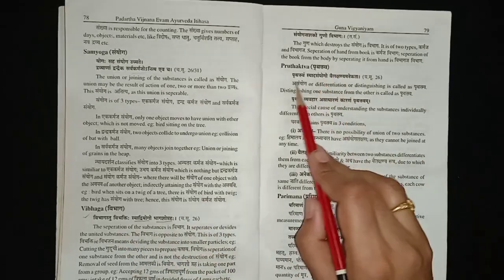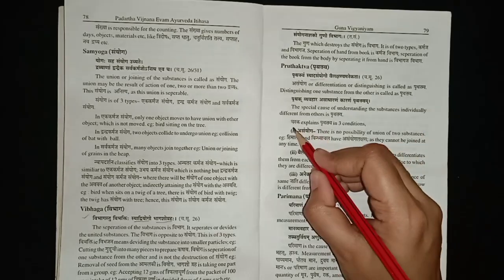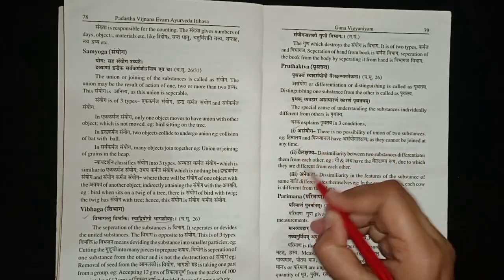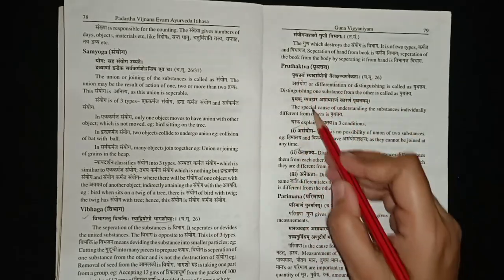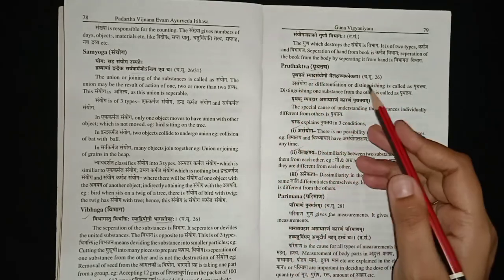Next, pruthaktvam syad, the samyoga vailakshanyam anekataha. So here asamyoga vailakshanyam and anekataha. So those are the three terms, coined for prutaktva. Prutaktva means the differentiation, you can call it as.